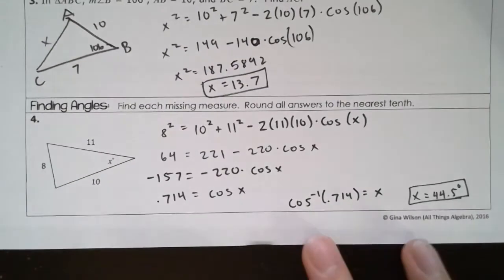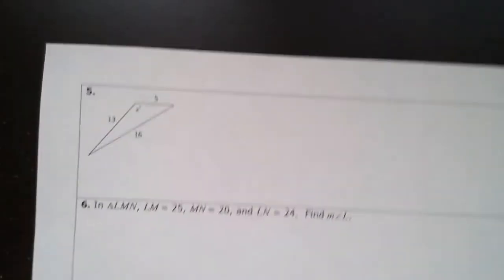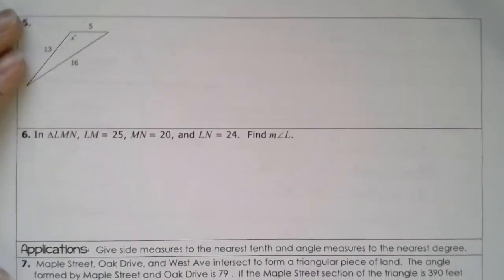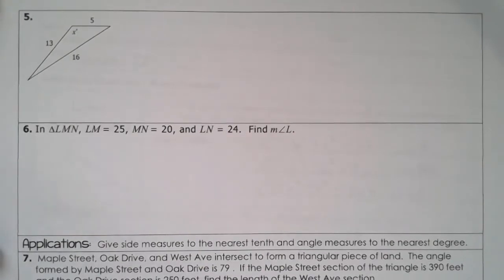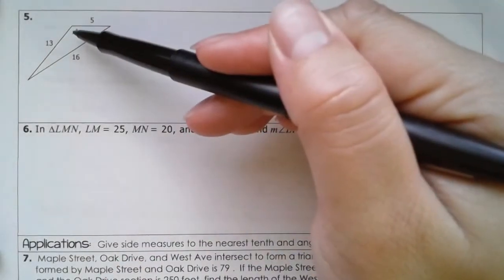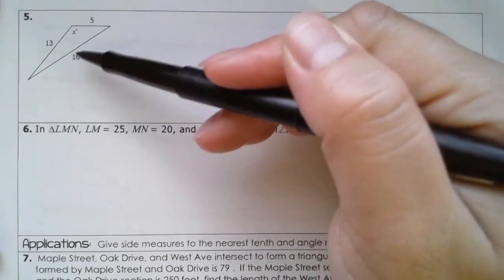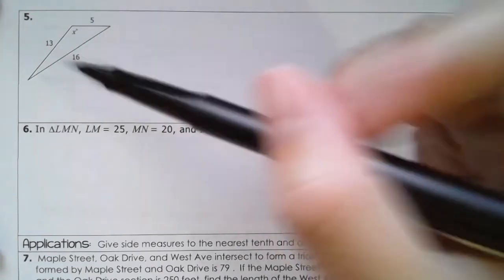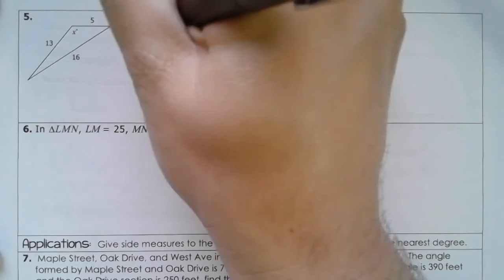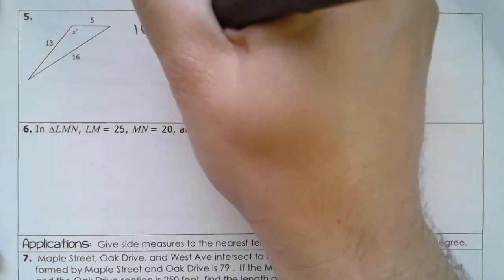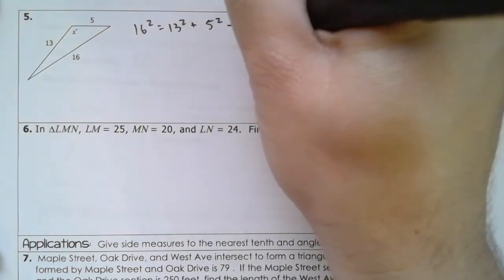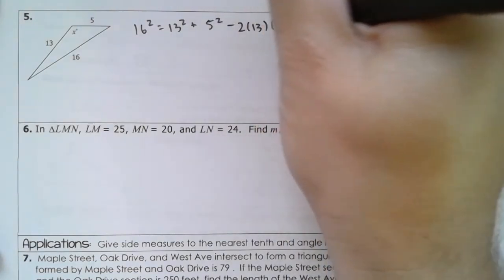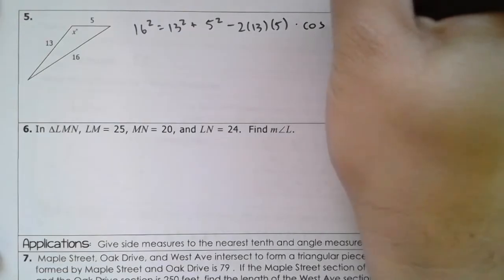Okay, more examples, but a similar case. Here's the missing angle, so I'm going to use the side that's opposite to it as my starting point. So 16 squared is equal to 13 squared plus 5 squared minus 2 times 13 times 5 times the cosine of x.